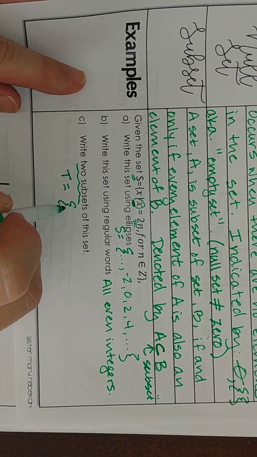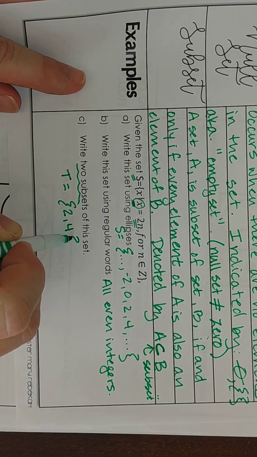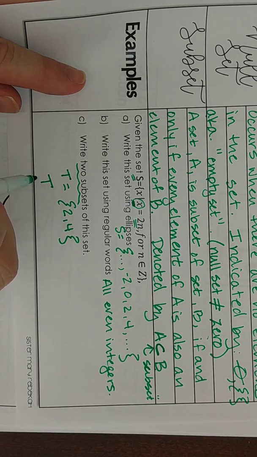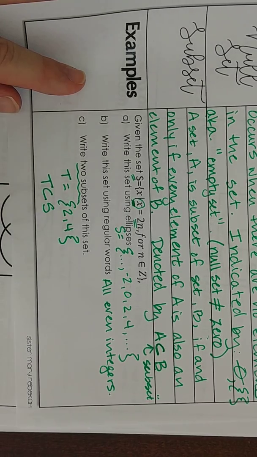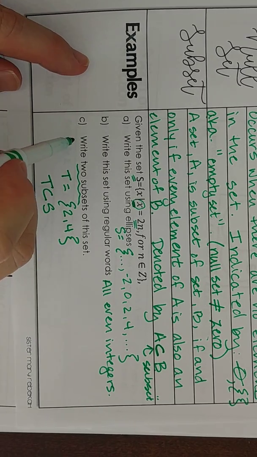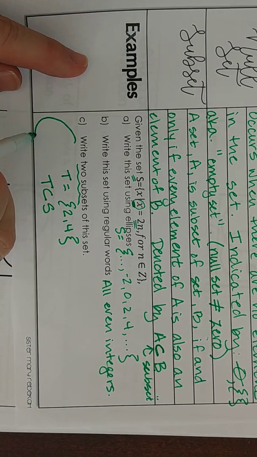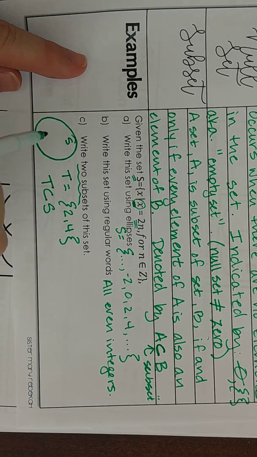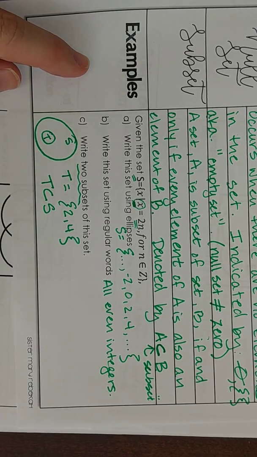So we could say 2, 4. Therefore, we could assert that T is a subset of S. So if we were to write this as a Venn diagram, S would be our main set, and we could say that T fits inside.